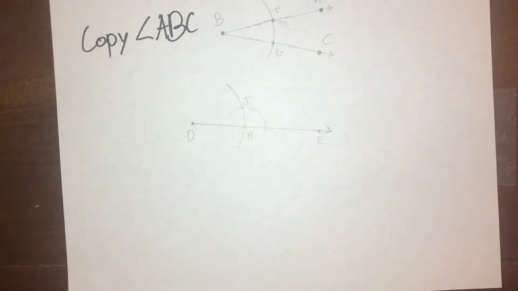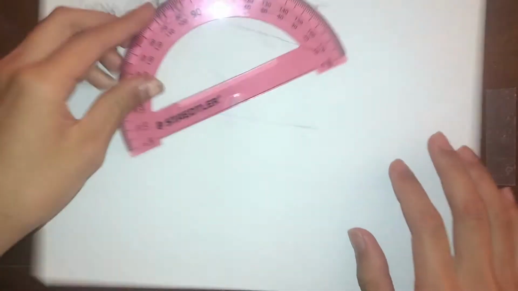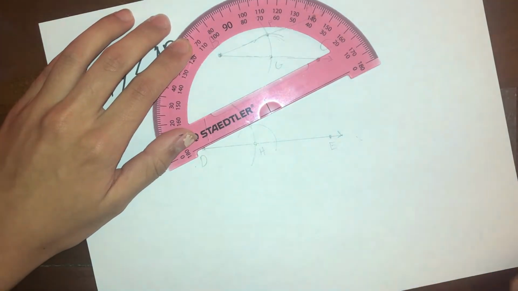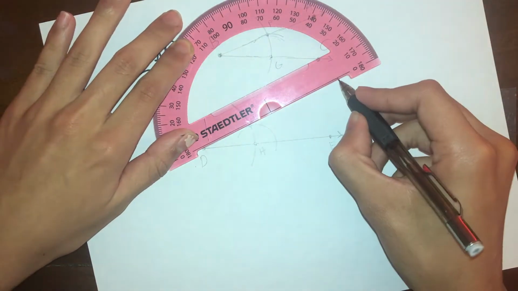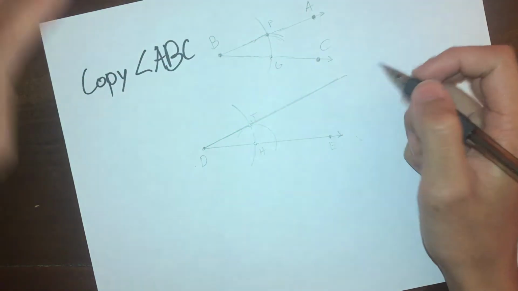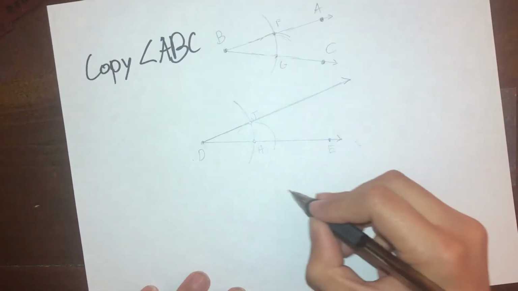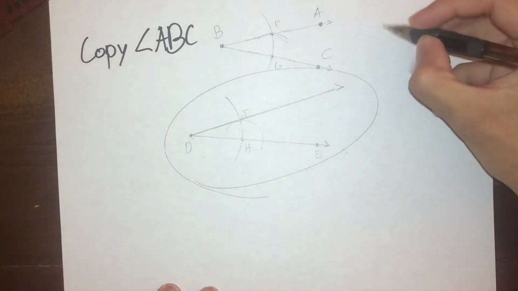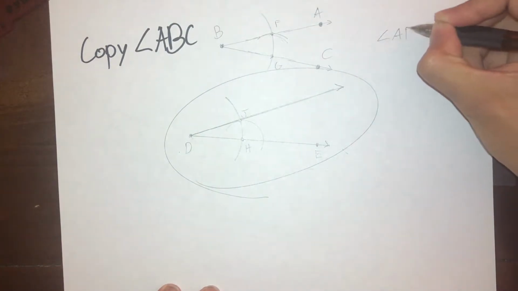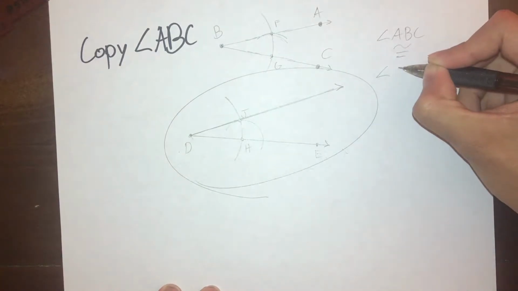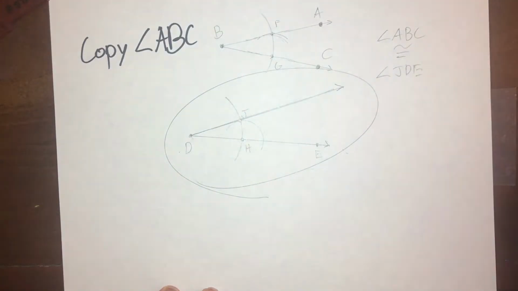Get another straight edge, like the one you used before, to make a straight ray from D to J. This is the copy of angle A, B, and C. So now we can say angle A, B, and C is congruent to angle J, D, E.